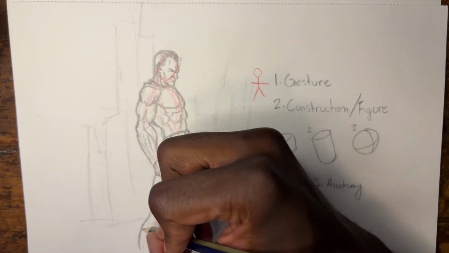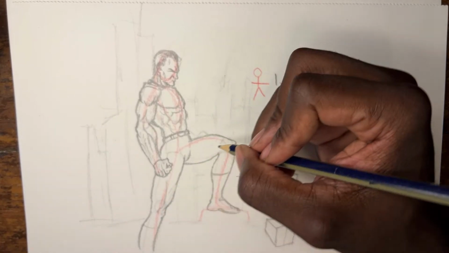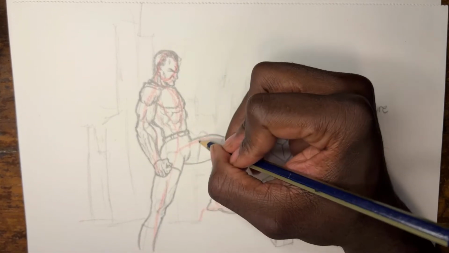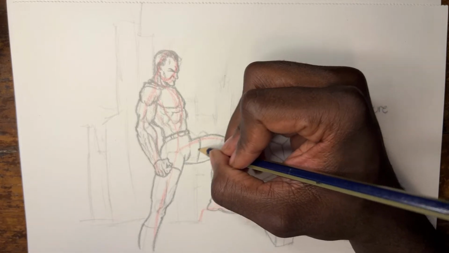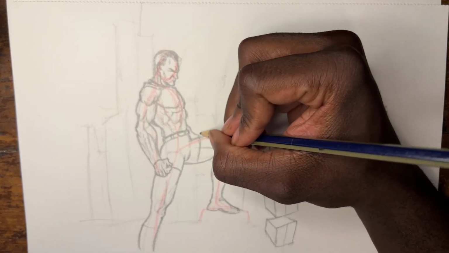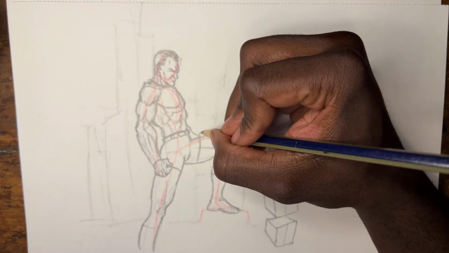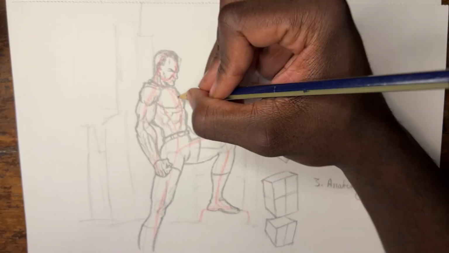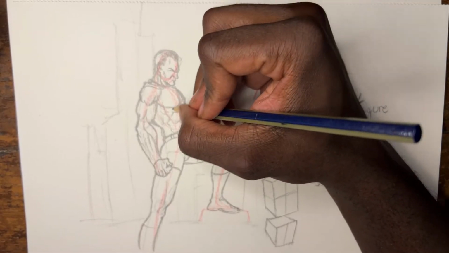And let's give our character some boots here. Got the knee. Right. Add some of the leg muscles here. But you can see how easily we just place the anatomy over the top of what we've already created. And this allowed us to beef up our character and have a good understanding of what we're doing here.